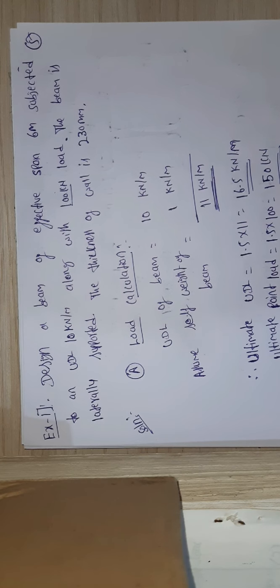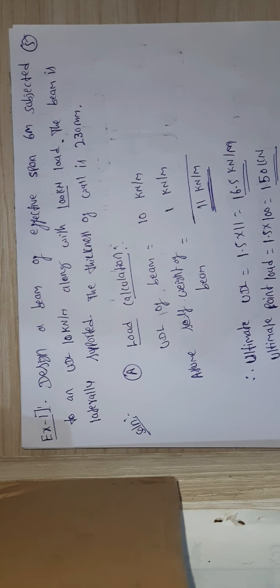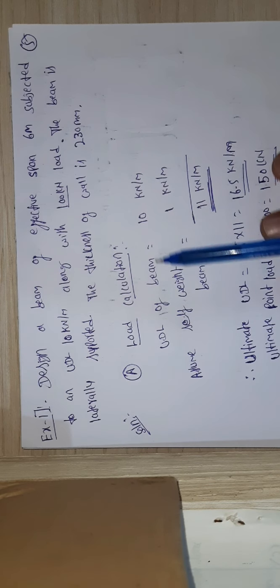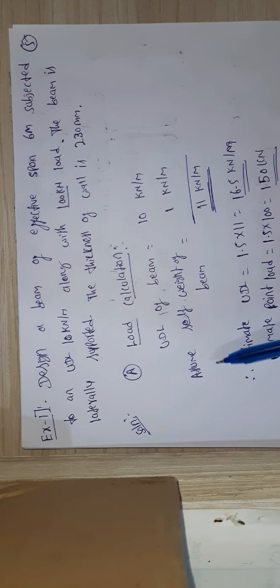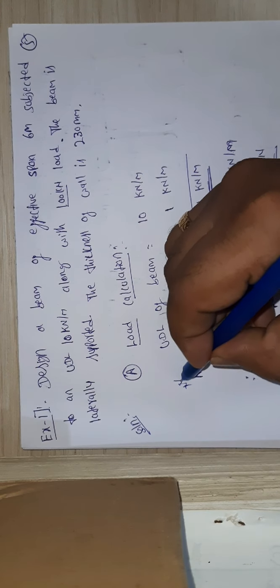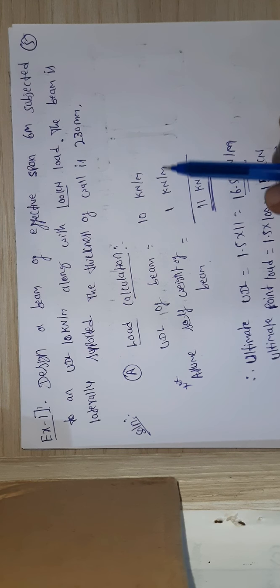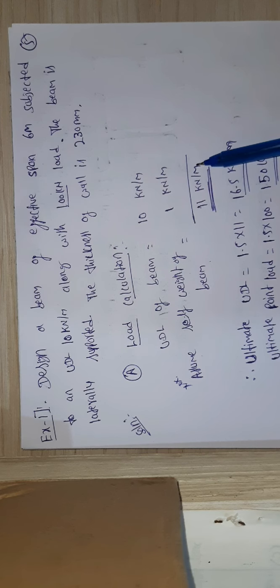In design of beams, your first step is that you need to calculate the loads. You need to calculate the ultimate load. So let's calculate the ultimate load. The UDL on the beam given is 10 kilonewton per meter, and the self weight is not given, but you need to assume the self weight of the beam. Let us take 1 kilonewton per meter as the self weight of the beam, so it will be 11 kilonewton per meter. Then how to calculate the ultimate load? Multiply with 1.5, so we will get the ultimate load.